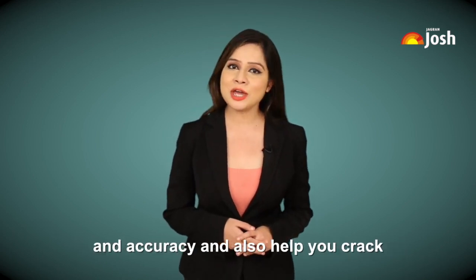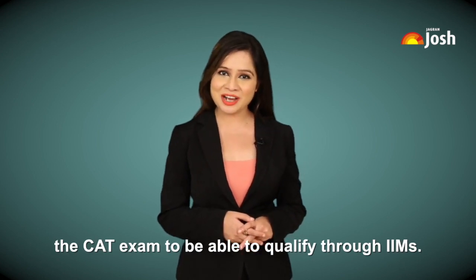So friends, these were just a few quant tricks that would help to increase your speed and accuracy and also help you crack the CAT exams to be able to qualify through IIMs.